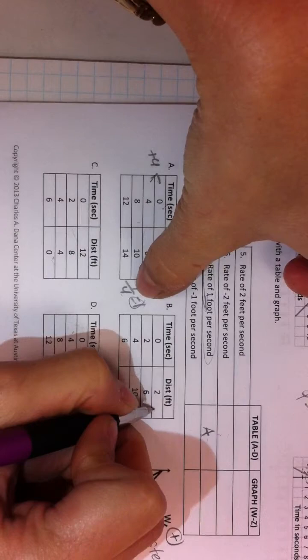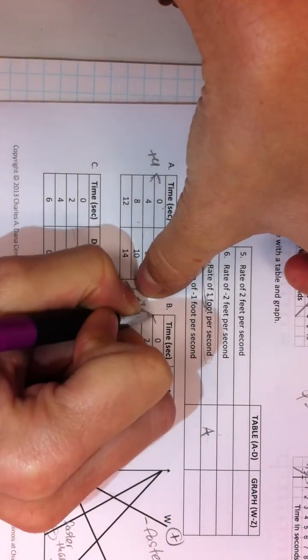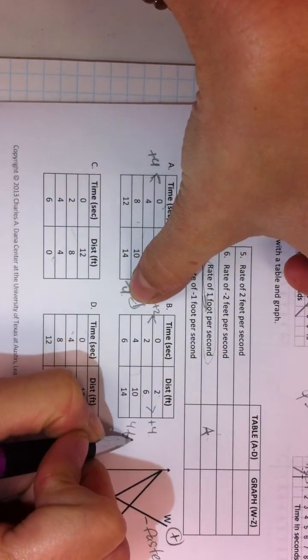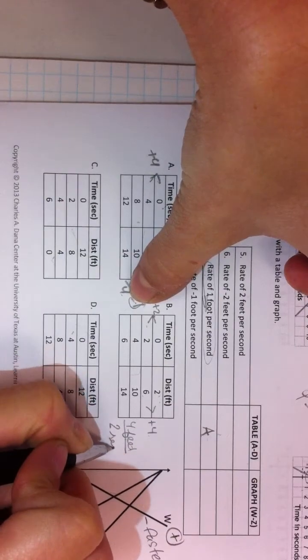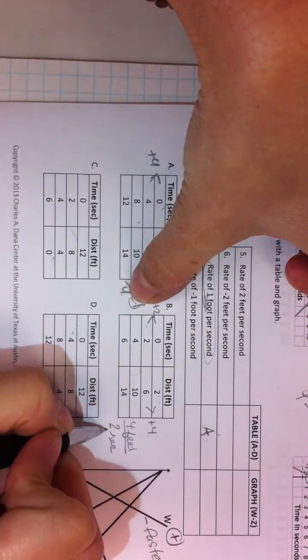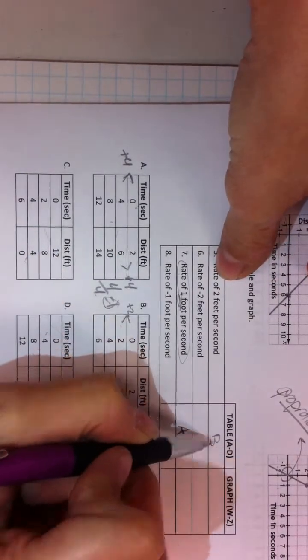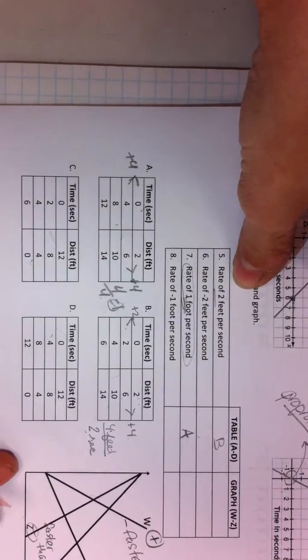All right, let's take this one. I had to add 4, 2 to 6, add 4. Here you have to add 2. It's 4 feet. It's always y over x, 4 feet per 2 seconds. 4 divided by 2 is 2 feet per second. So this table, B, is 2 feet per second, has to go with this one.